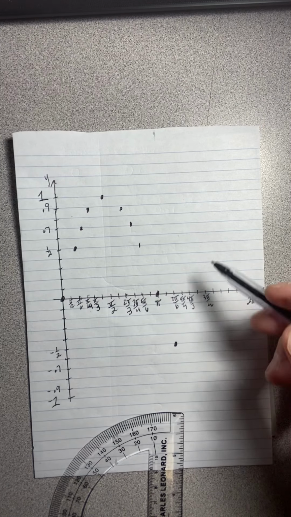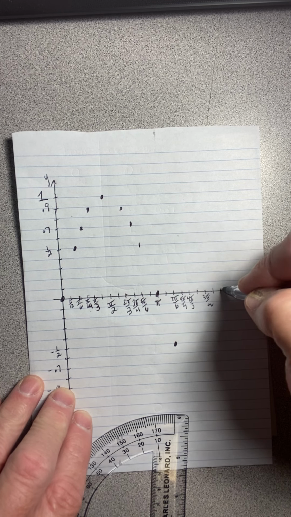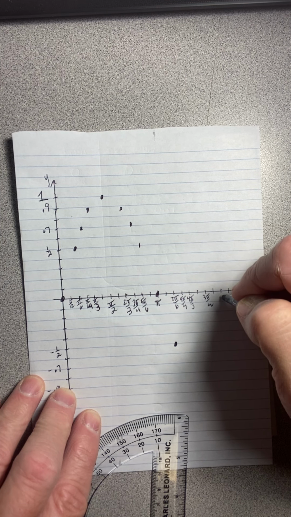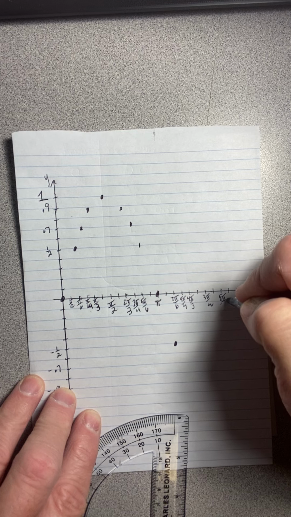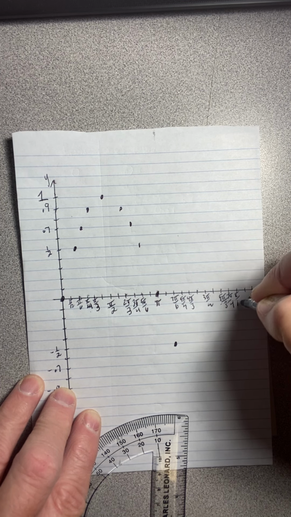So I knew that between 4 pi over 3 and 3 pi over 2 there was a big arc, so a big jump. So there's going to be a big jump here and I'm going to have one here. It's going to be 5 pi over 3, 7 pi over 4, and 11 pi over 6.